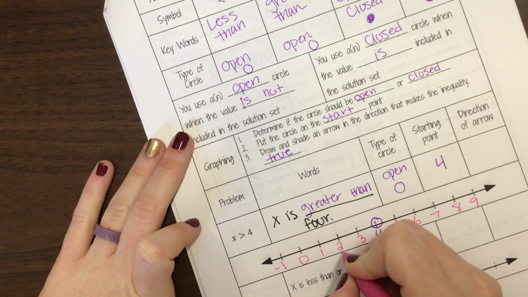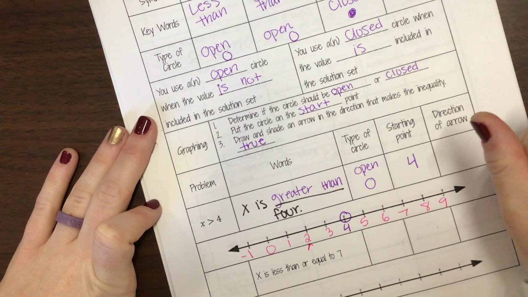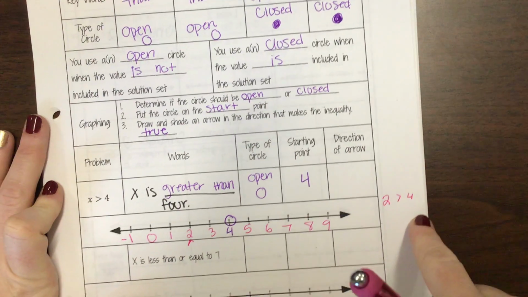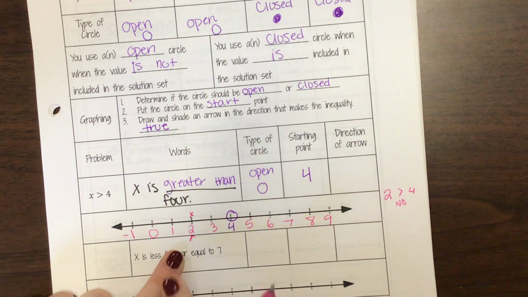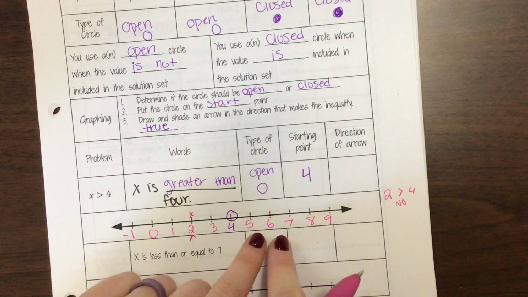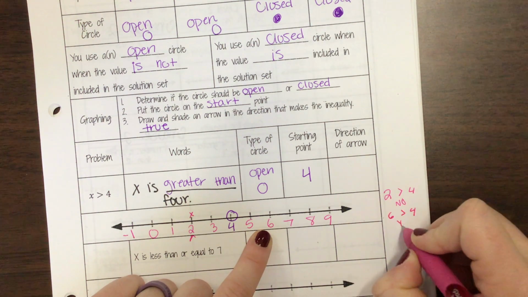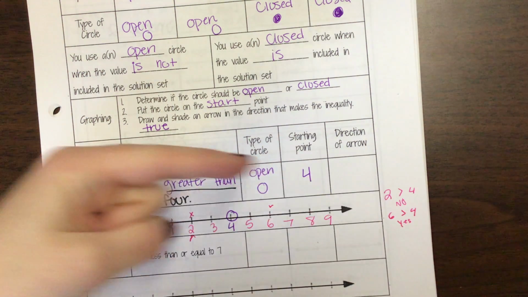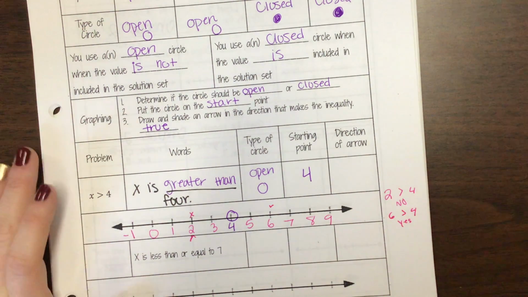Okay, so let's pick 2. I'm going to say, is 2 greater than 4? No, it's not. So this is not part of the solution. I'm going to pick one to the right. 6. Is 6 greater than 4? Yes. So this is a solution. So I'm going to draw an arrow this way to say that all of these numbers are greater than 4.